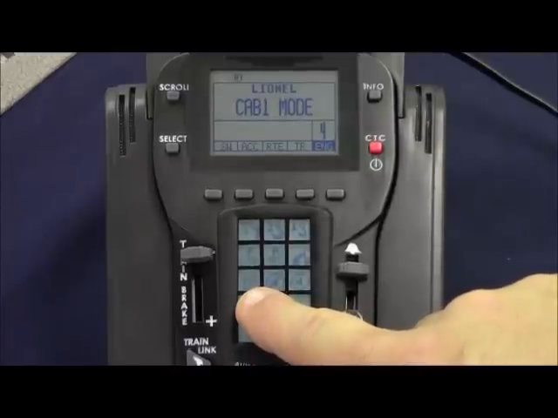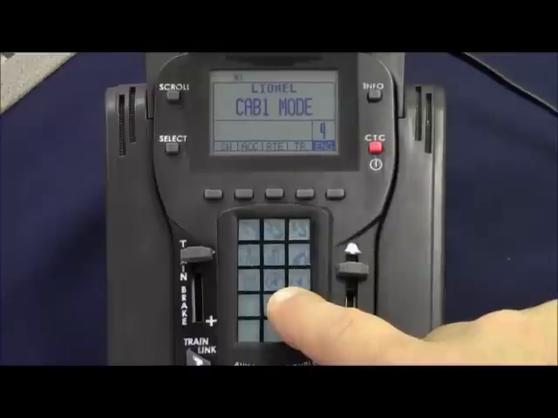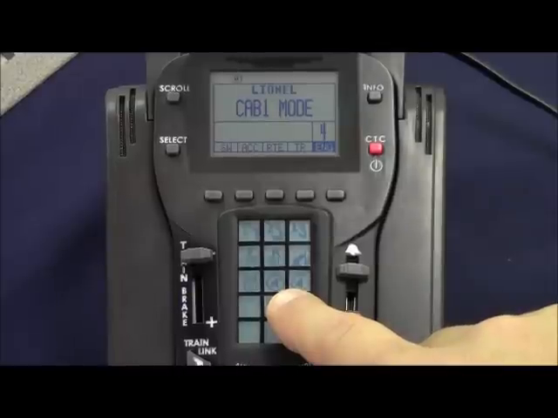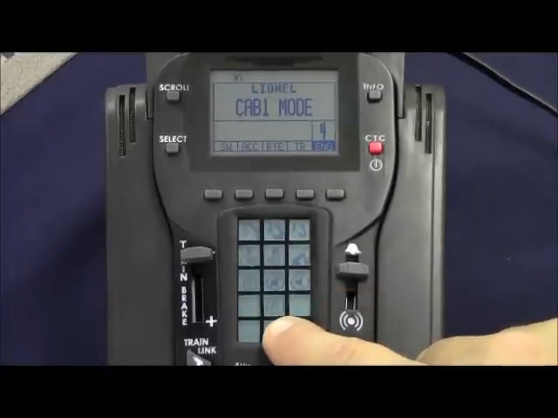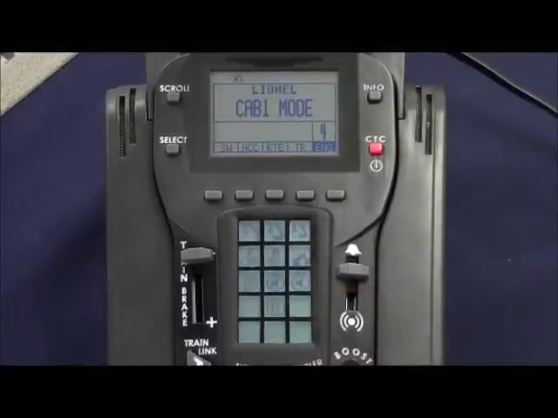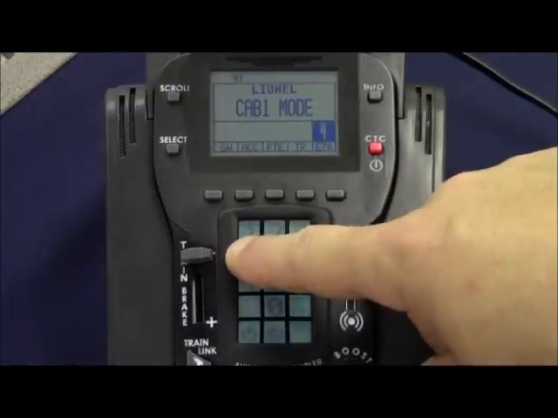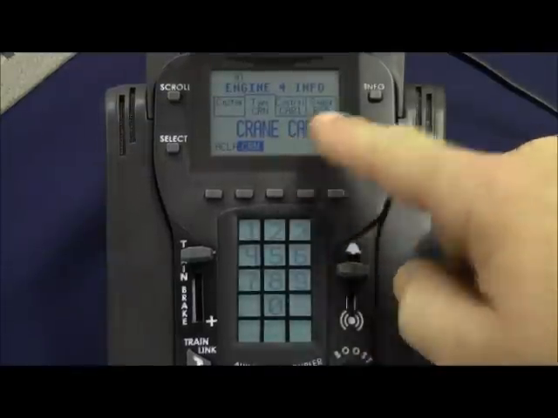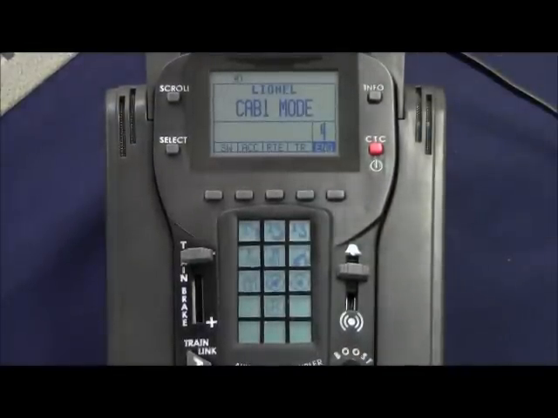You have the tower comm button. The number 8 position, which is typically smoke off on a locomotive, is, for the boom car sounds, engine shutdown, and number 9 is engine startup, and the number 0 position is the R for engine reset. So now that we have told our cab that engine 4 is in fact a crane car, we can go to the track and program our crane and boom car.